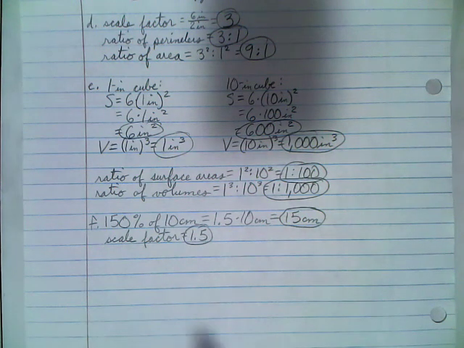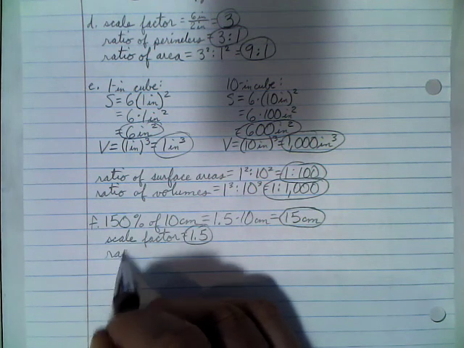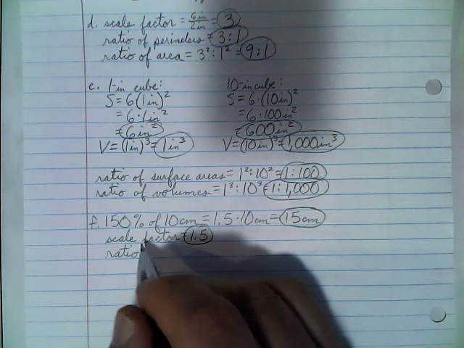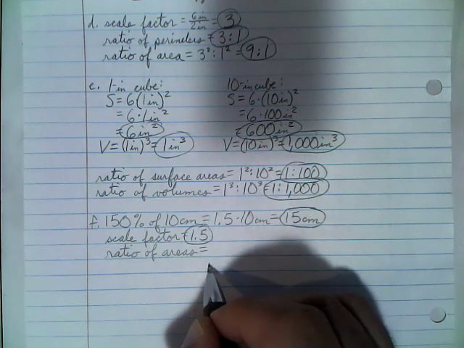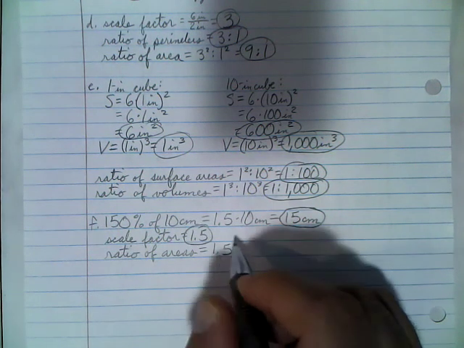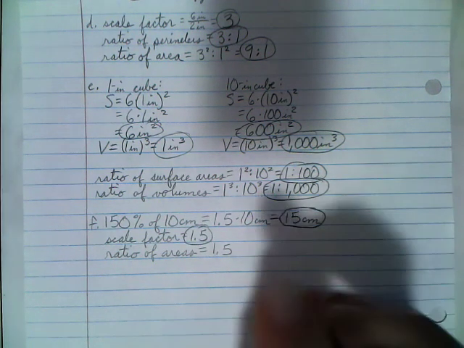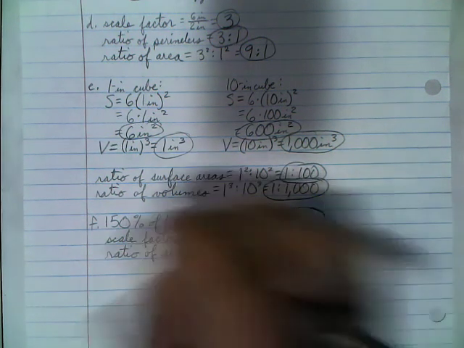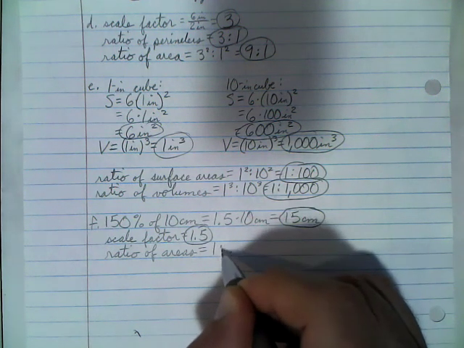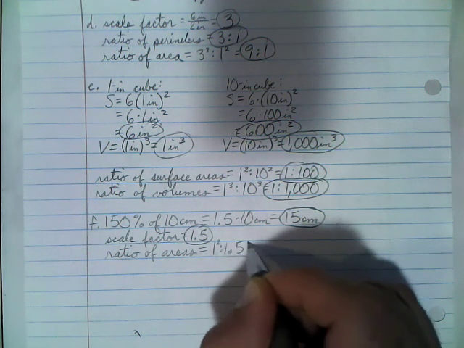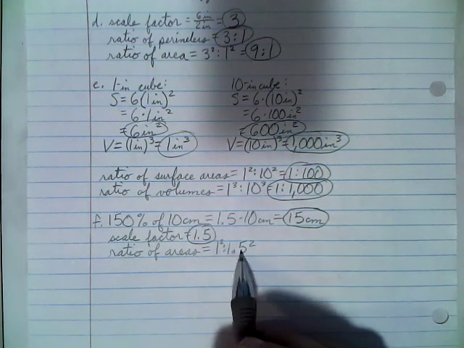So as a decimal, the ratio of areas equals, well, that's going to be my 1 squared to my 1.5 squared. So the smaller one would be 1 compared to the scale factor 1.5.